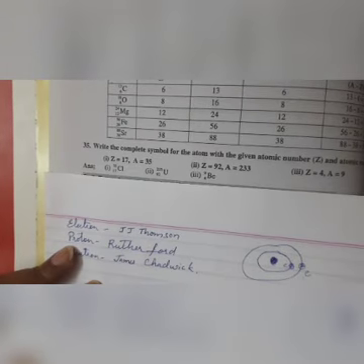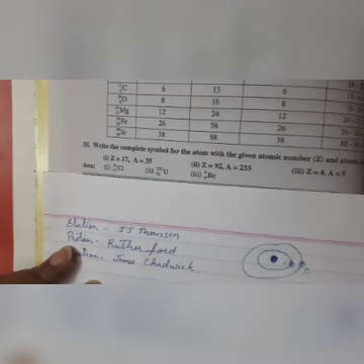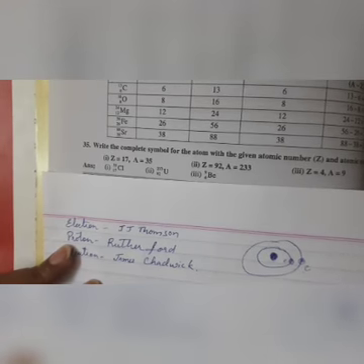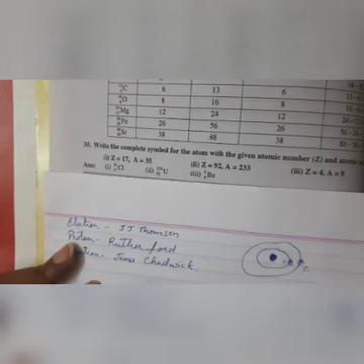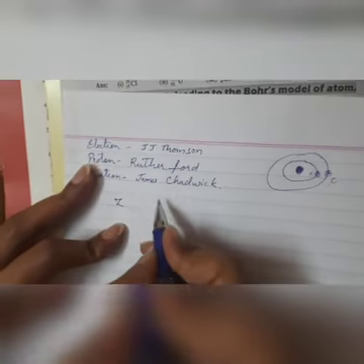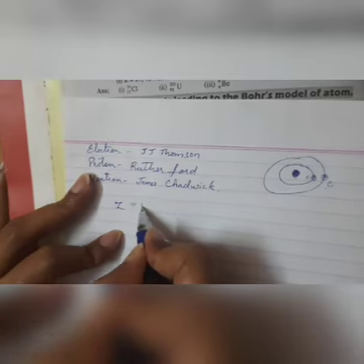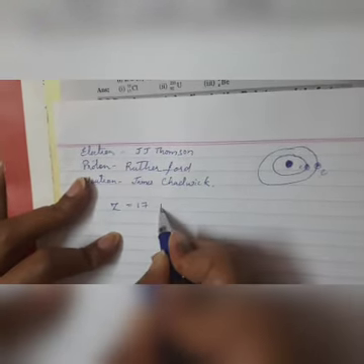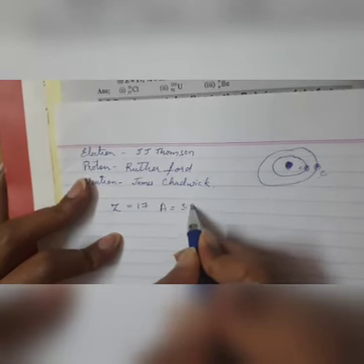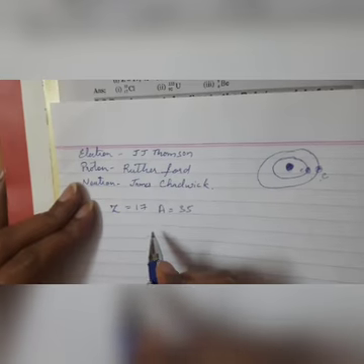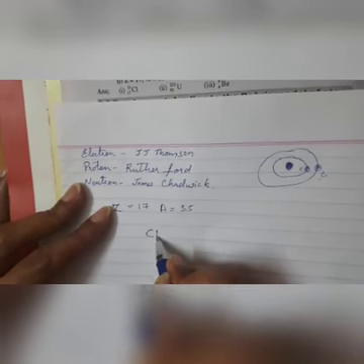Now after knowing the atomic number and mass number, how do we represent these in the form of a symbol? Suppose you are given atomic number Z equal to 17, and you have to represent it in terms of a symbol, and its mass number A is equal to 35. Atomic number 17 is which element? It is chlorine.